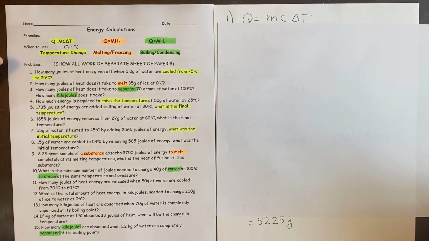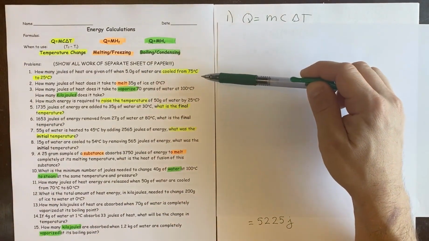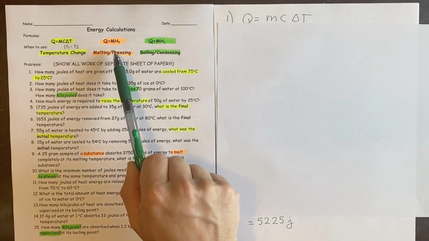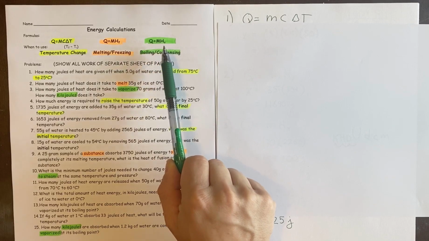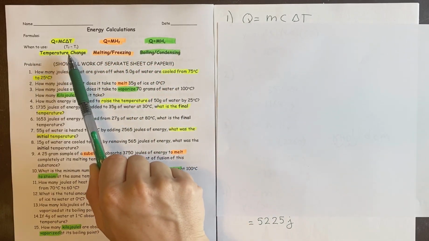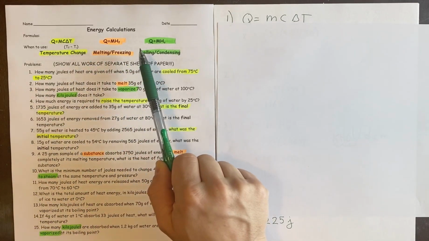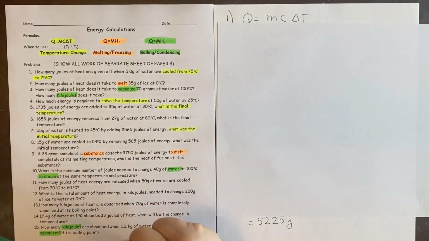So problem one, it says how many joules of heat are given off when 5 grams of water are cooled from 75 to 25? So I highlighted cooled from 75 to 25 because that is the clue that tells me which formula I need. So just to review the formulas real quick, there's three of them: Q equals MC delta T, Q equals MHF, and Q equals MHV. When we use them, when the temperature is changing for the delta T one, when there's melting or freezing going on for the HF, and when there's boiling or condensing going on for the HV.